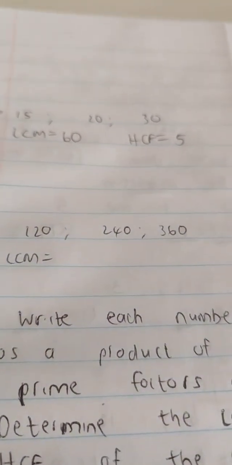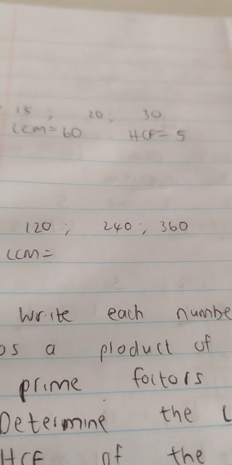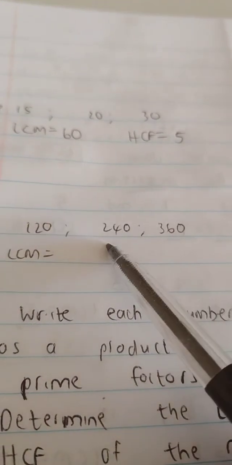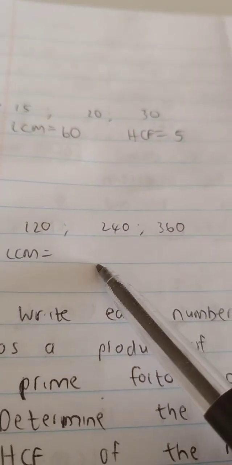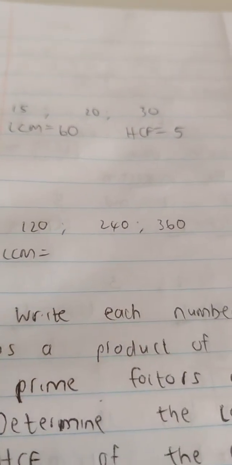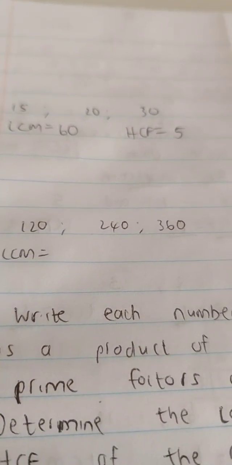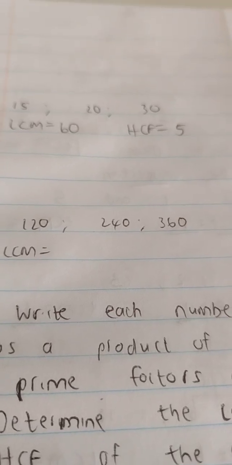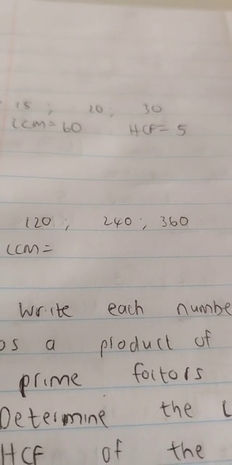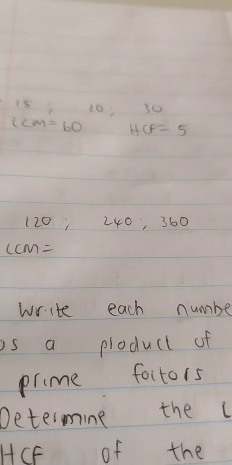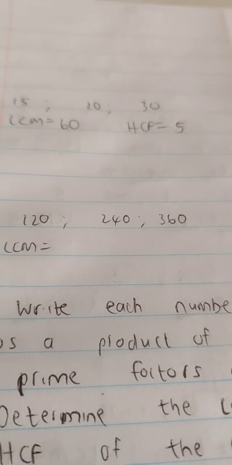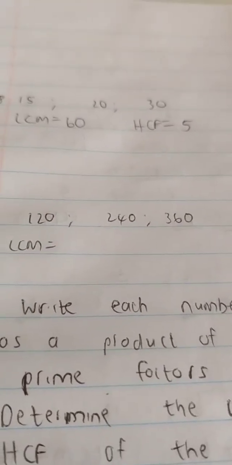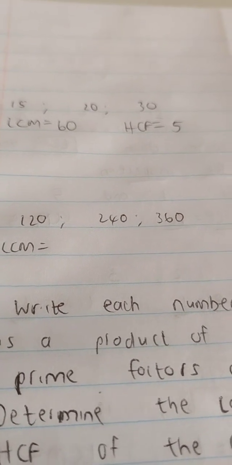It can't be 360, it can't be 240, it can't be 120. So what is the lowest common multiple? I repeat, what is the lowest common multiple between 120, 240, and 360? It's not 360.